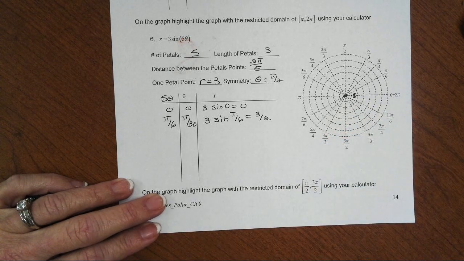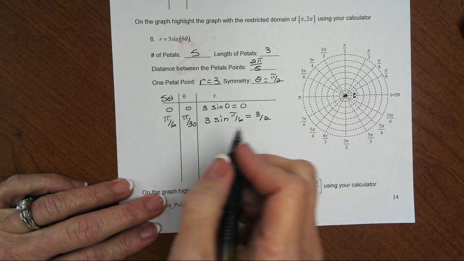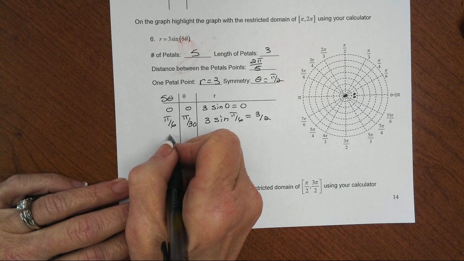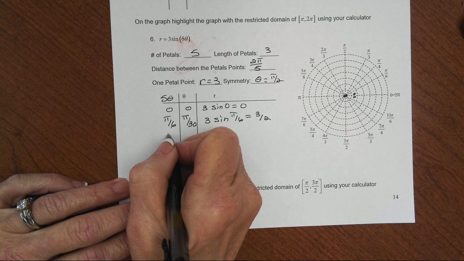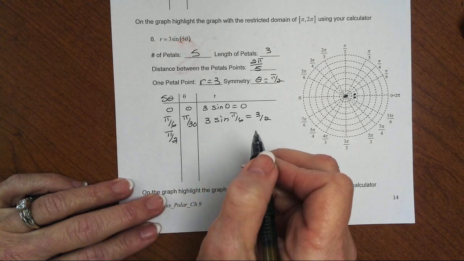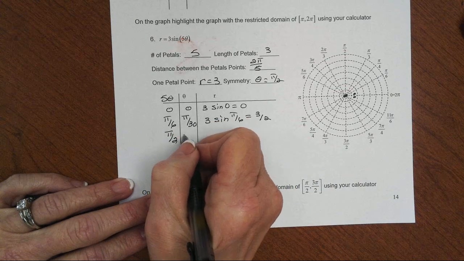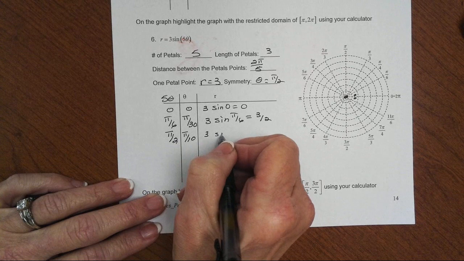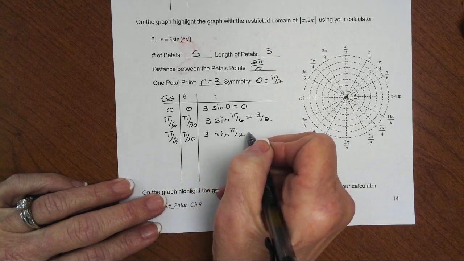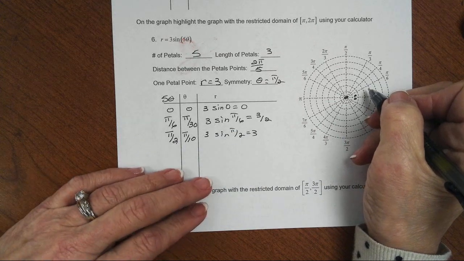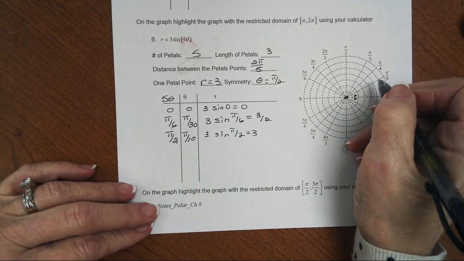And then let's go ahead and pi over 2. I think I reflected in the wrong direction. Pi over 2, so we'll just ignore that 1 point I made. Pi over 2, and we'll divide that by 5, so we get pi over 10. So we end up with 3 times the sine of pi over 2, which is 3. And so that's the radius at pi over 2.